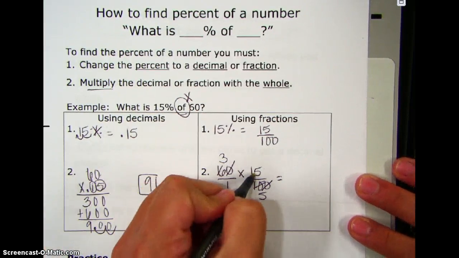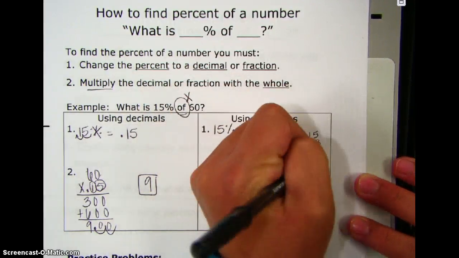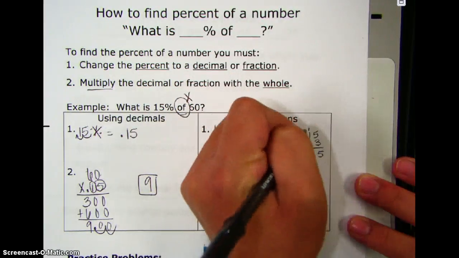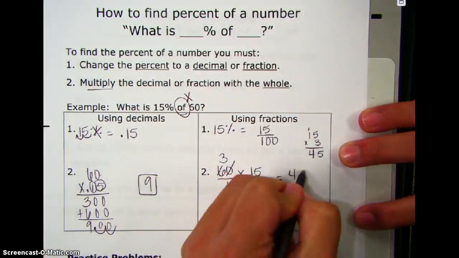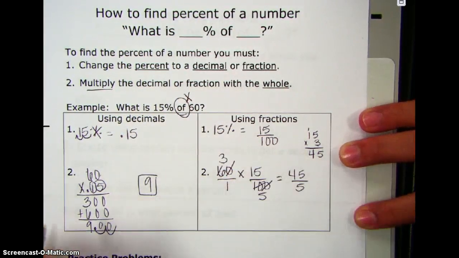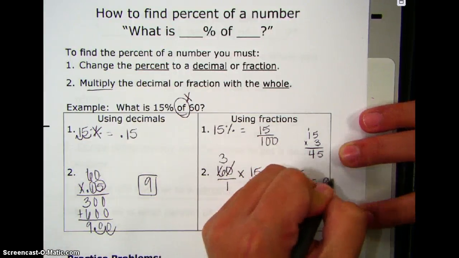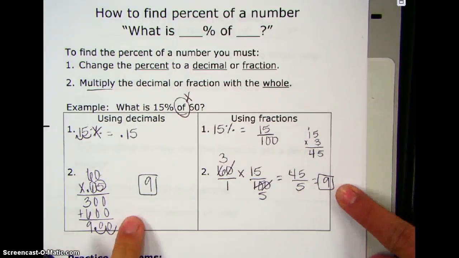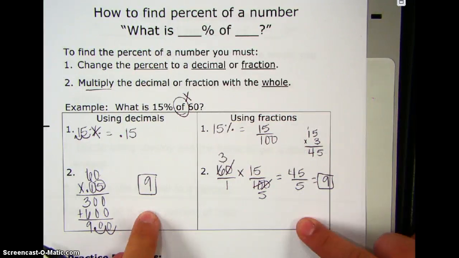3 times 15. Let's see, 15 times 3. 3 times 5 would be 15, carry my 1, 3 times 1 is 3, plus 1 more is 4. So I would get 45 for my new numerator, and 1 times 5 would be 5 for my new denominator. Well, what's 45 divided by 5? 9. Perfect. So we got the same exact answer, which we should, no matter whether you use decimals or fractions.